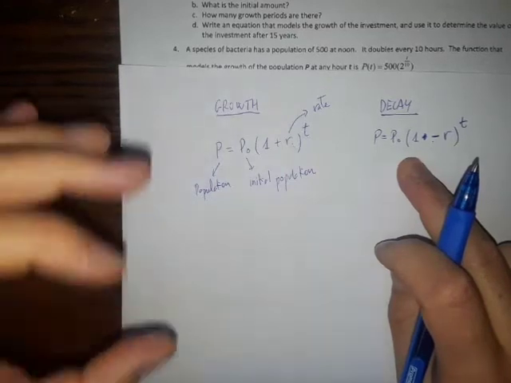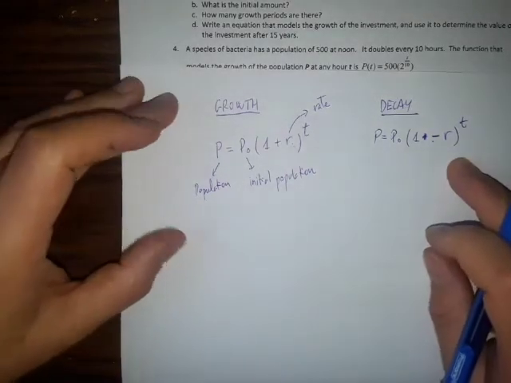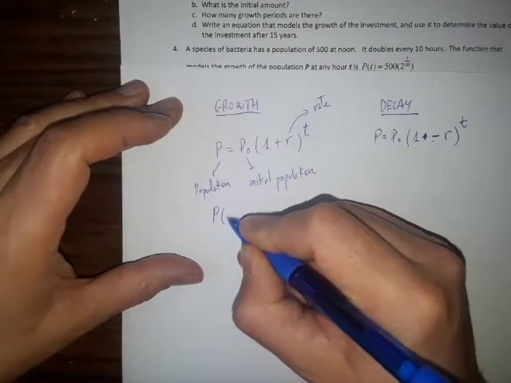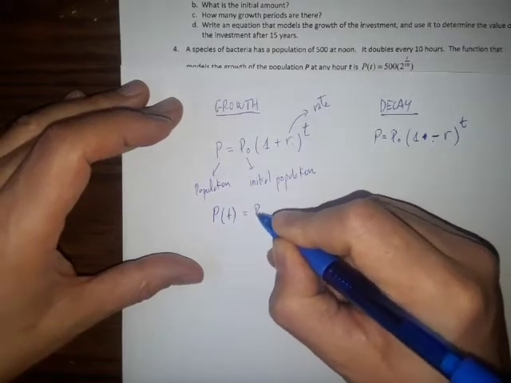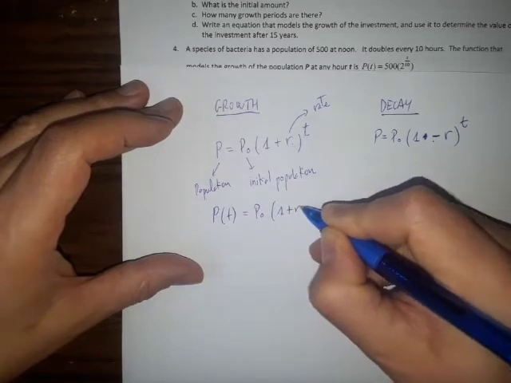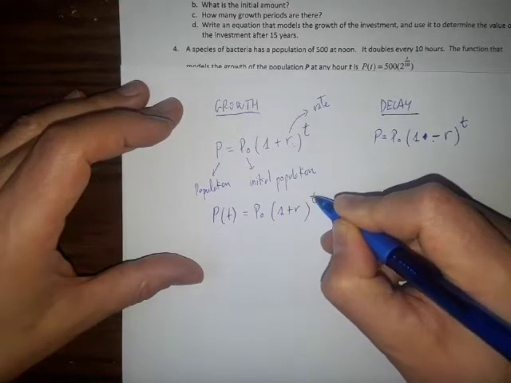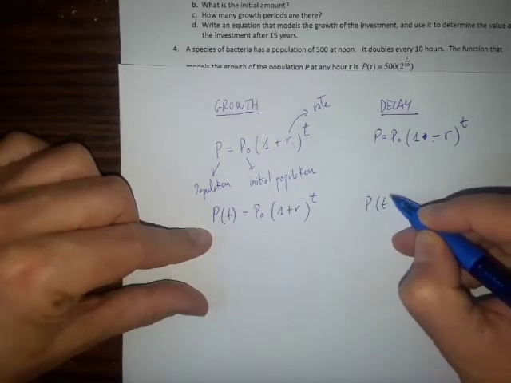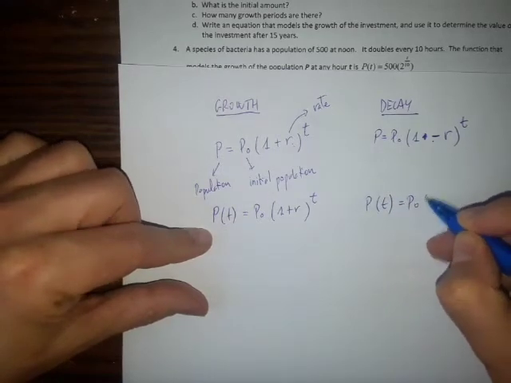And these are functions. So because these are functions, I think it's a lot better if we write it like this, in function notation. Right, that's for growth, and this is for decay, okay?